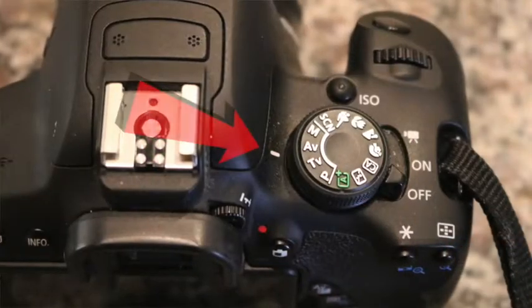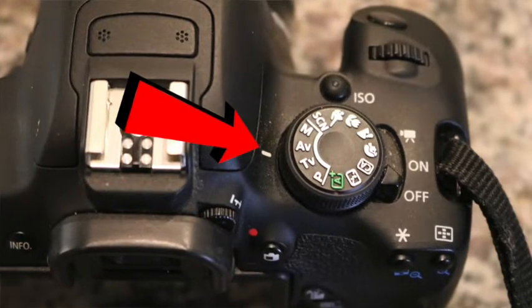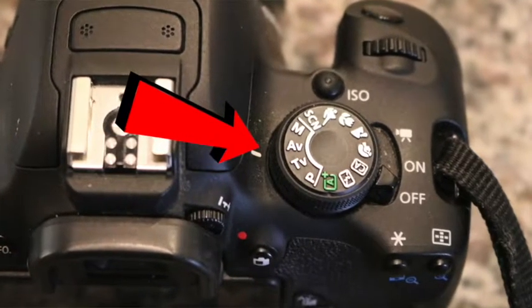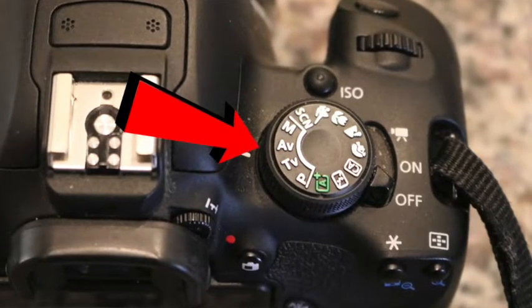This episode is all about the aperture. So go ahead and flip your camera to the AV or whatever it is on your camera for the aperture priority setting, and we're going to move on from here.